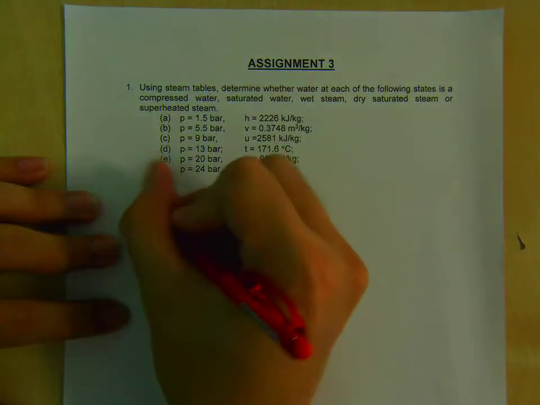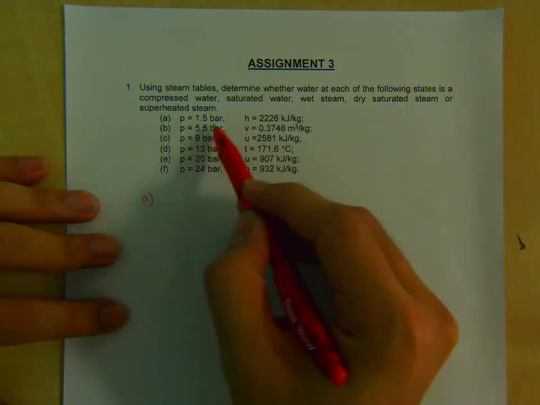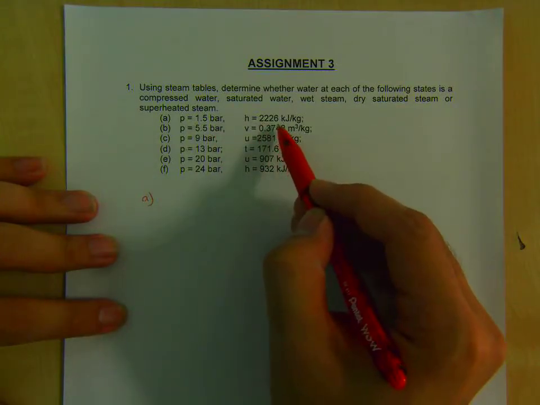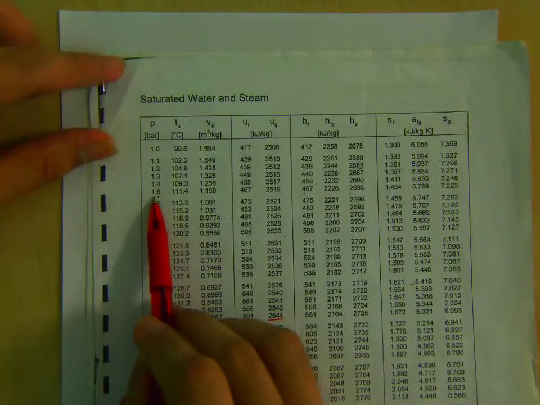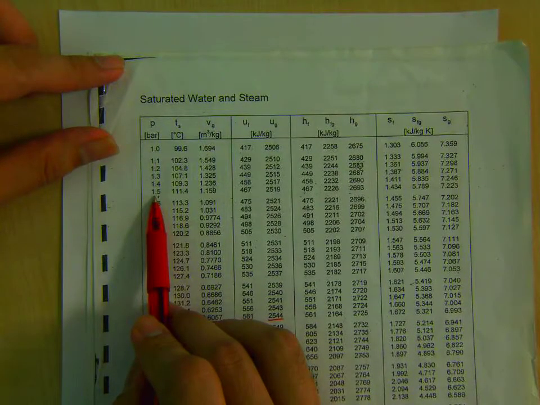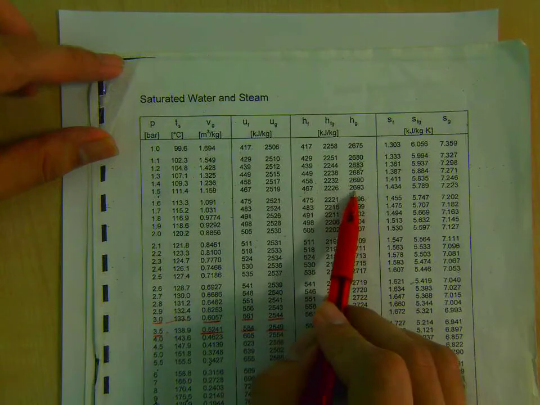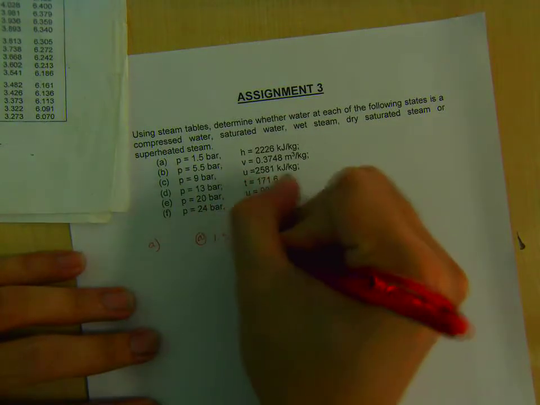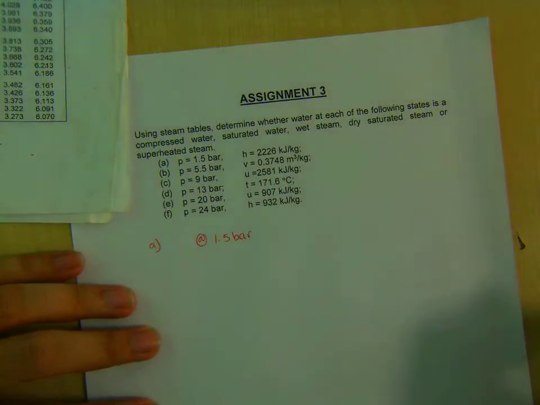So for A, in this case, pressure is given to be 1.5 bar and H is equal to 2226. So what we are going to do here is go to 1.5 bar. The comparison value we are given is in terms of H, so HF will be this, HG will be this, at 1.5 bar.